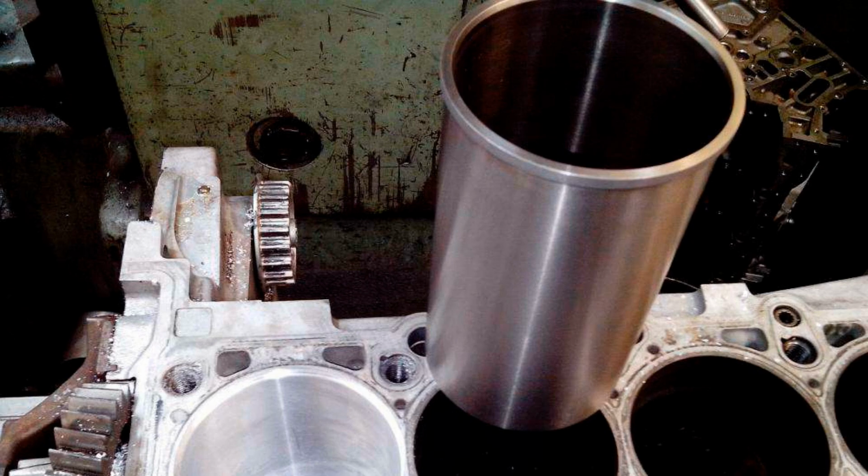If we talk about boring, it is a method of eliminating existing defects on the cylinder walls. It is done by removing a layer of metal. Boring is done until the repair dimensions are obtained, after which new repair pistons and rings are installed there.